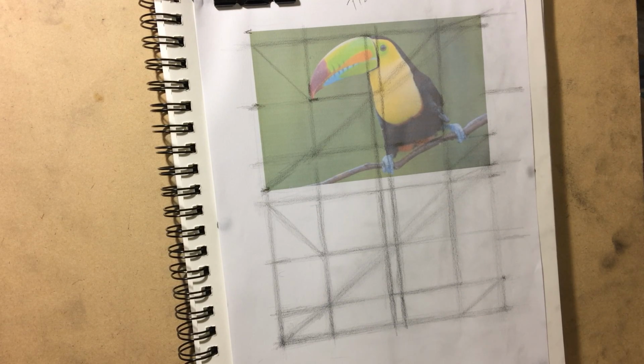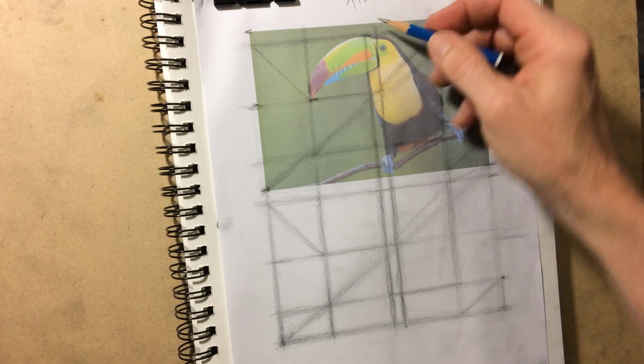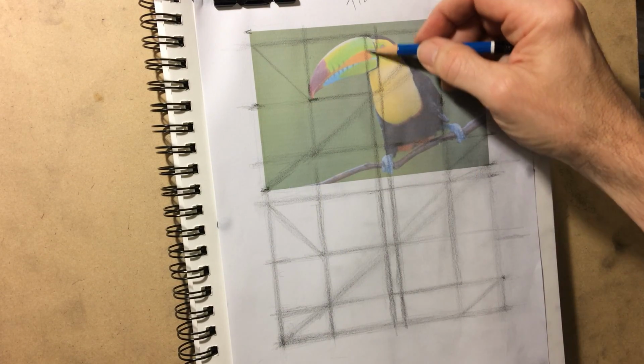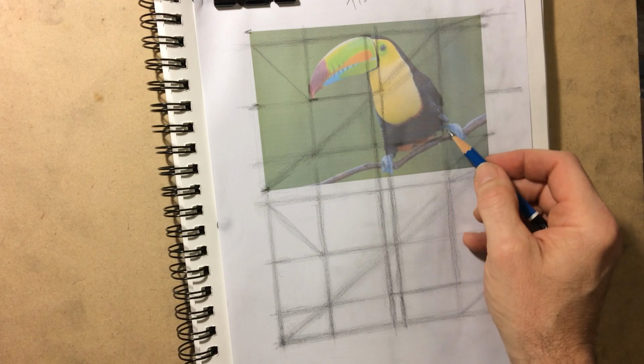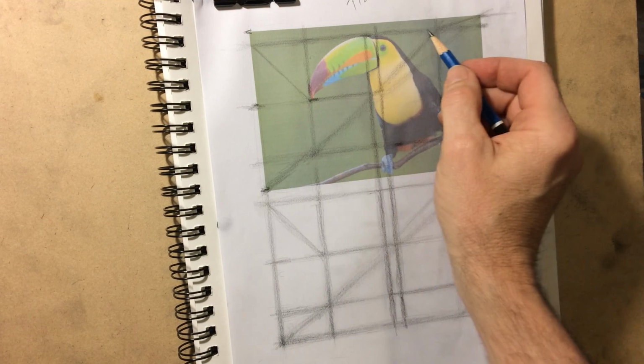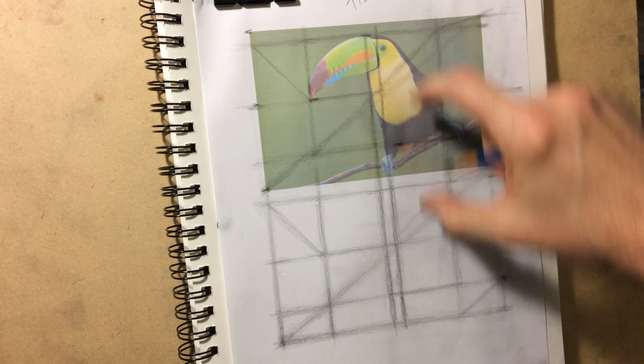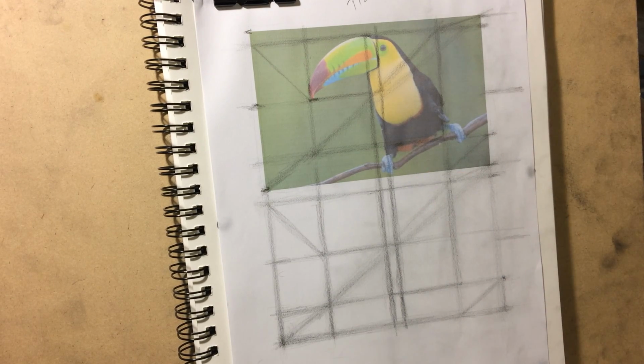Either way, I have the beak, I have the body, and I have the whole bird. And I know where that's going to fit down here. I'm going to close off for now and come back in another video.